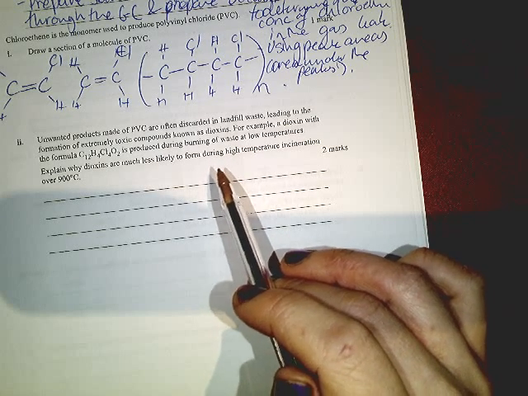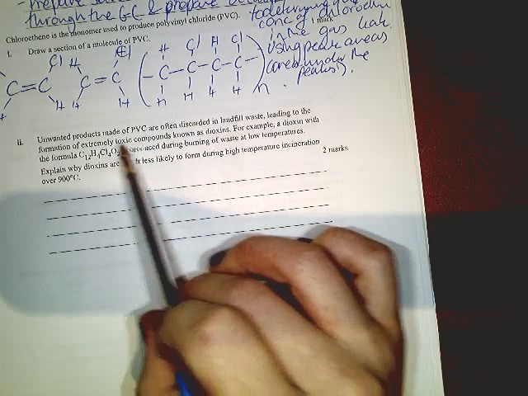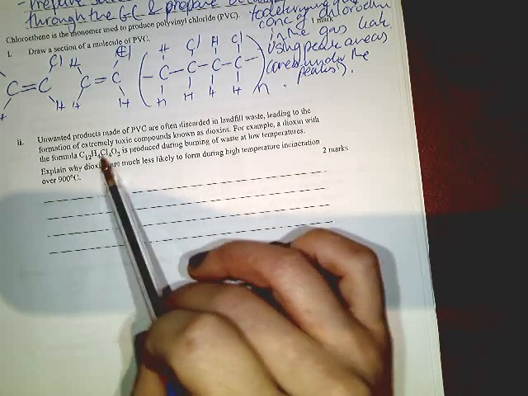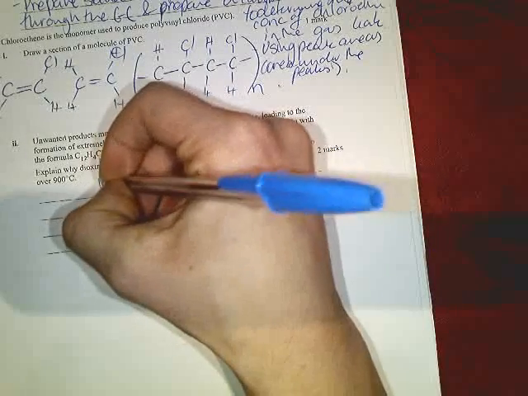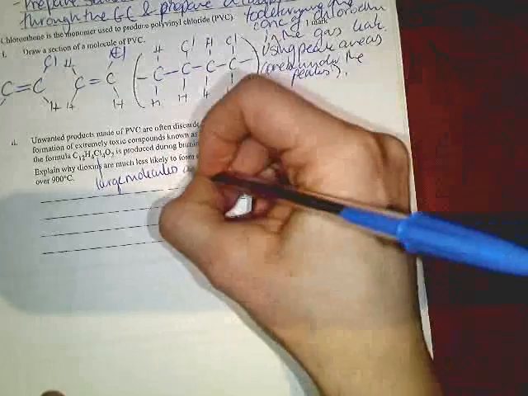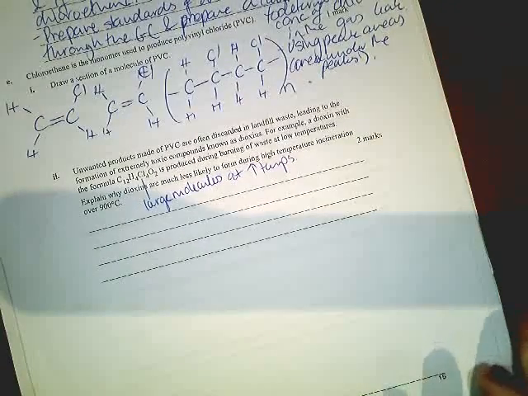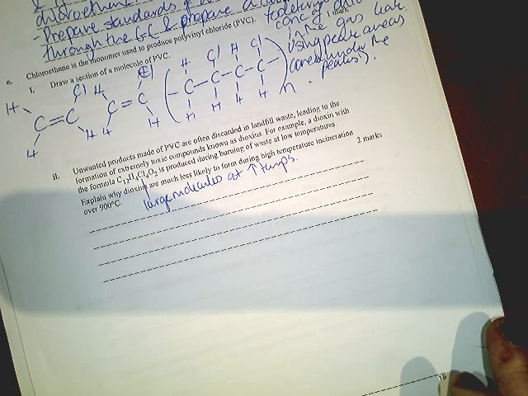Okay, so basically you have to think about large molecules being produced at high temps. So we know about things just breaking down, okay?